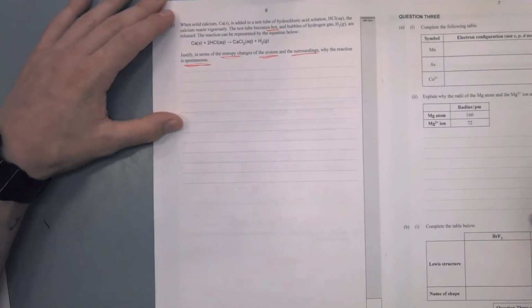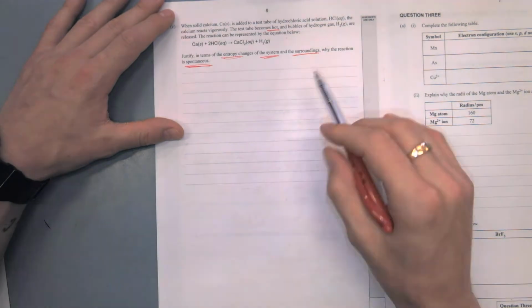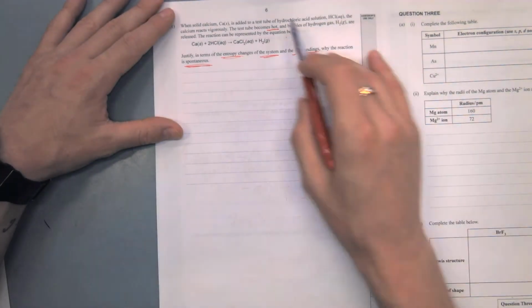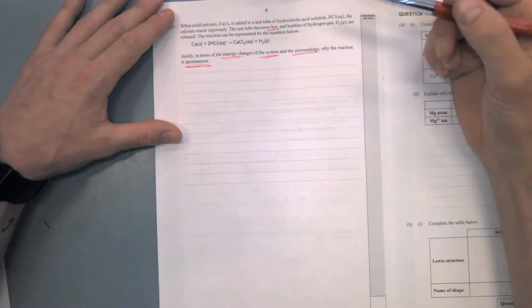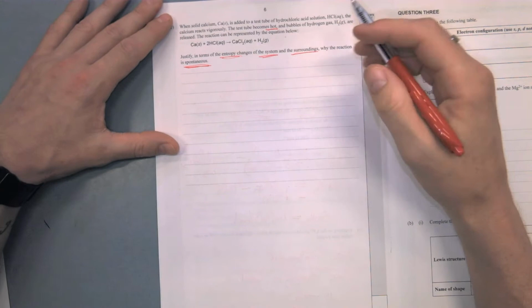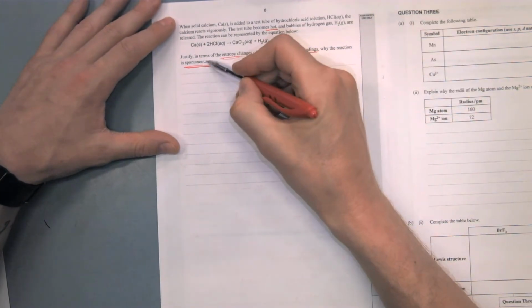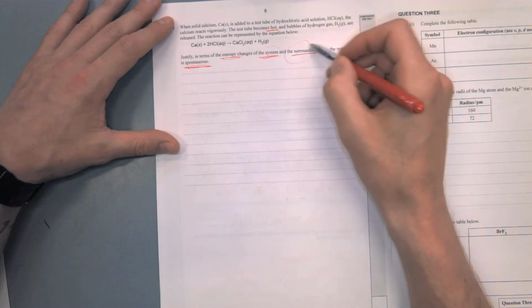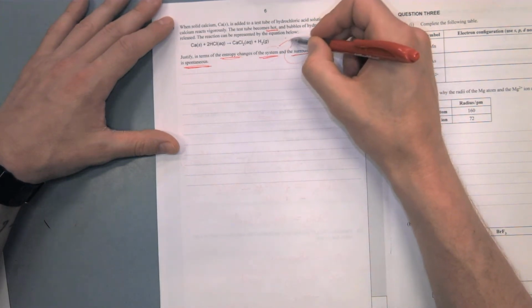Alright, so with questions like this, when we're talking about the system and the surroundings and spontaneity, we need to understand the concept of entropy. Entropy is sort of the randomness of a system or the surroundings. And if a reaction is spontaneous, then the entropy of the universe, which is system plus surroundings, must go up.